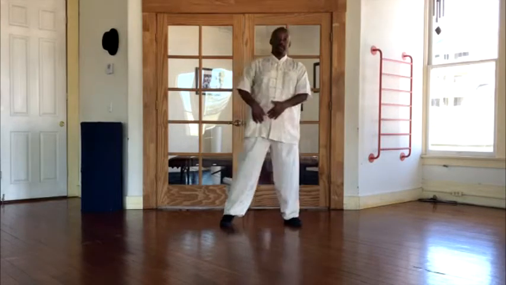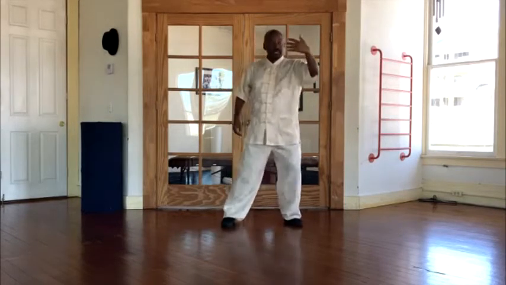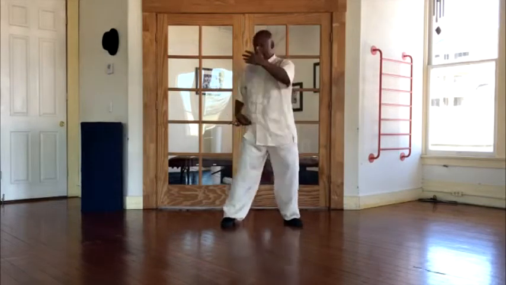So I have extension of the hip is yang, flexion of the hip is yin. Turning the upper torso towards the extending hip is yang. Turning the upper torso towards the flexing hip is yin.